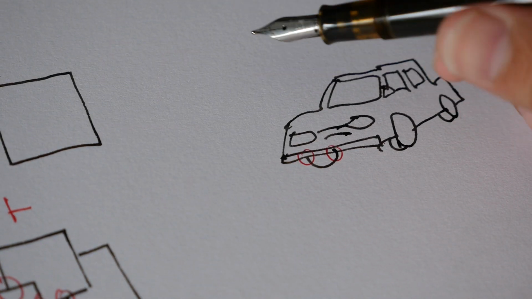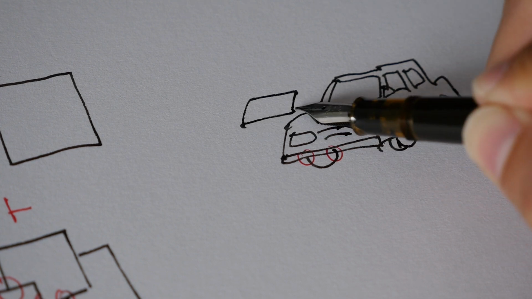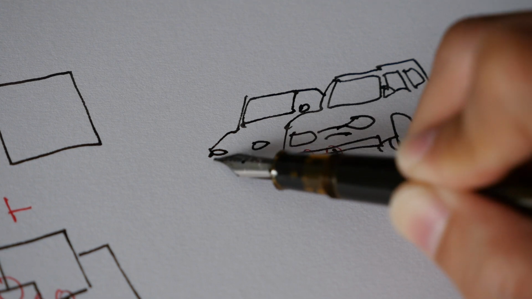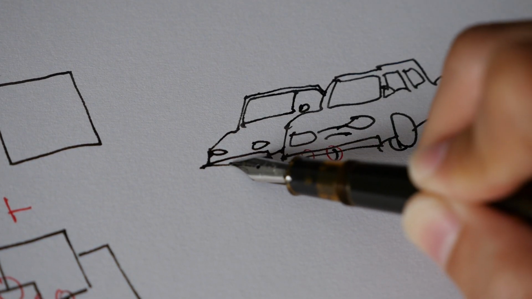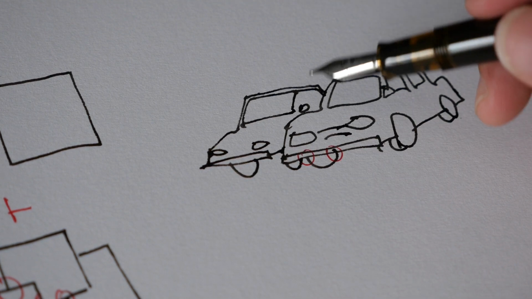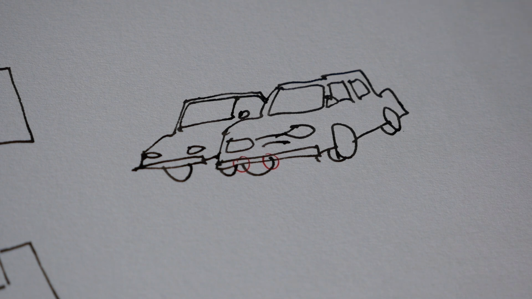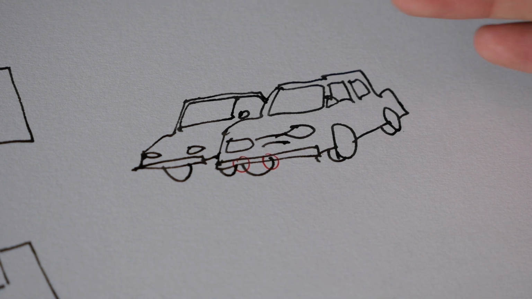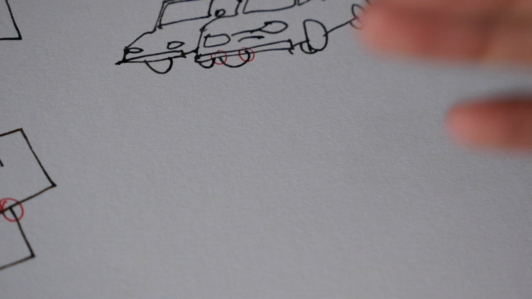Let me draw another car, and you can see how this looks. So now I've added another car that appears to be behind the first car, and immediately the sketch feels a bit more dimensional because now there's a front and a back, with a car in front and a car at the back. So you can use this for location drawing as well.